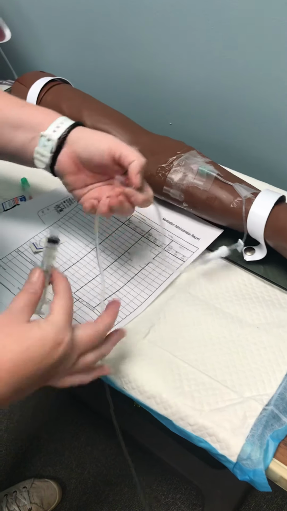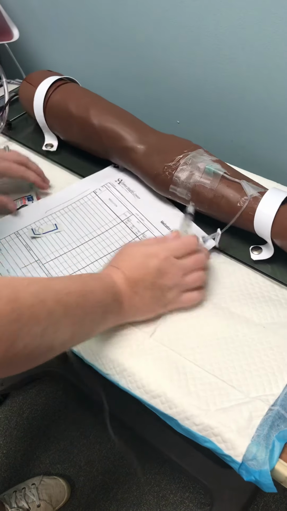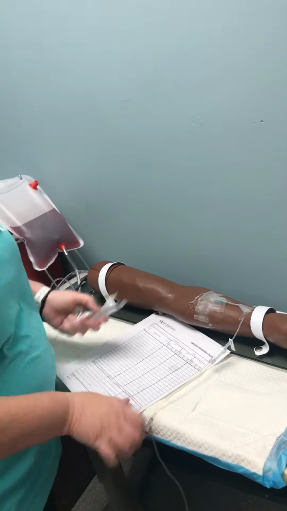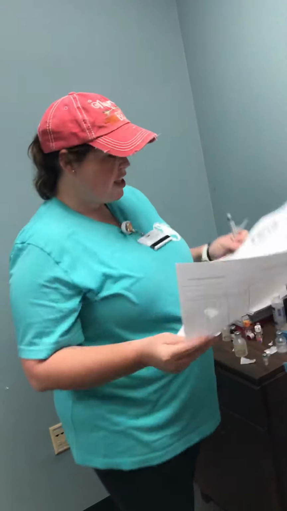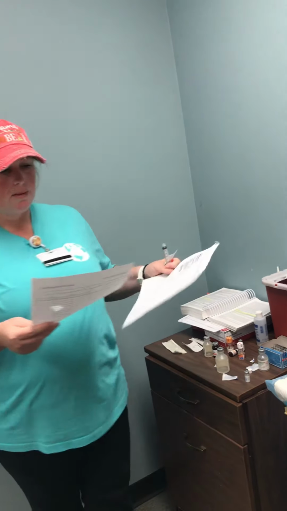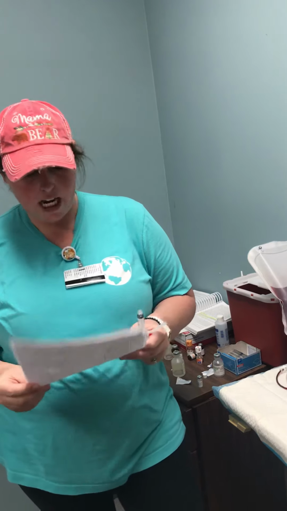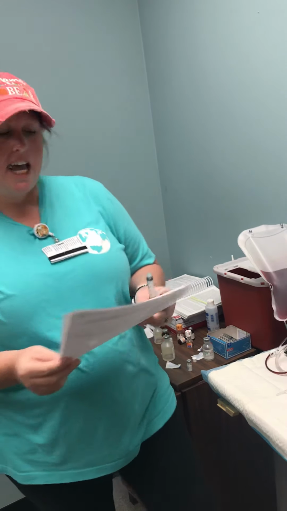We're going to undo this. We're going to discard all of our supplies. We're going to come back and check on our patient in 30 minutes to see if his pain level has decreased. And then I'm going to document on my MAR the dose, the route, the rate, the drug, and I'm going to initial my name and the patient's response. And that is all.